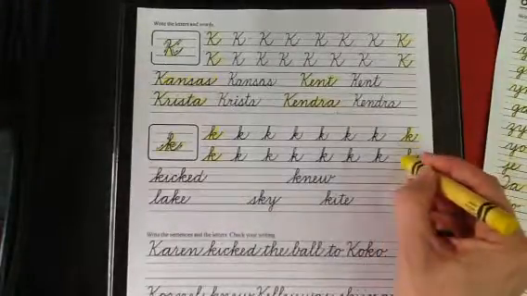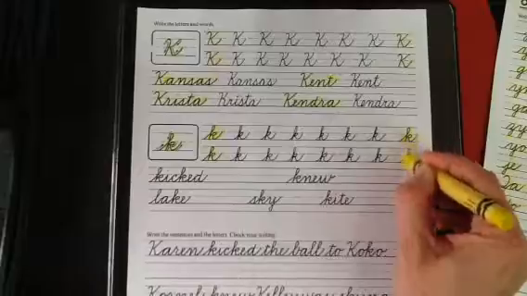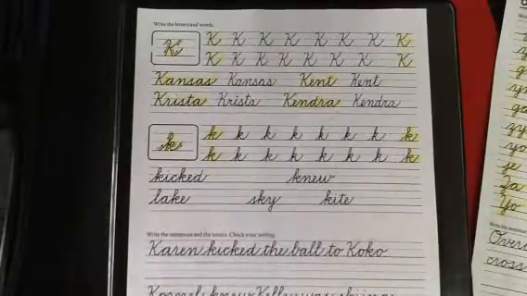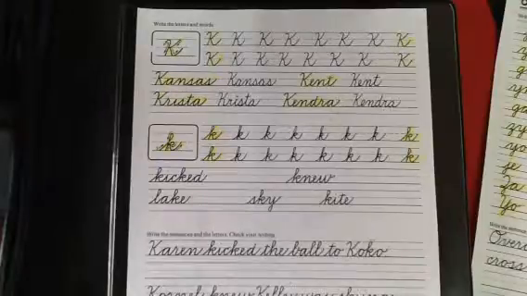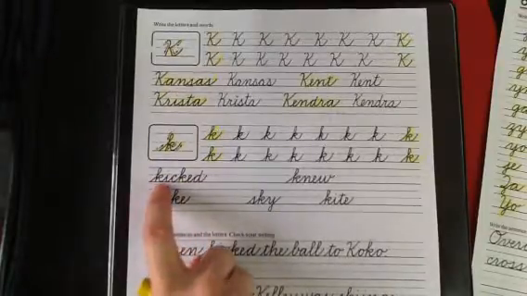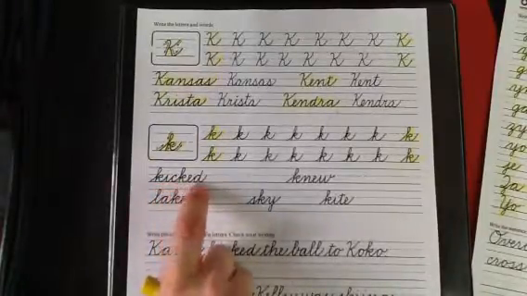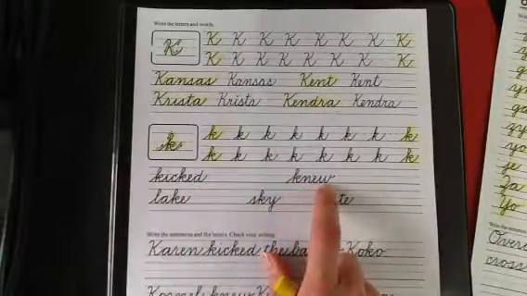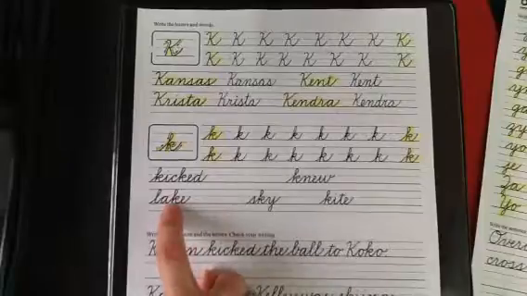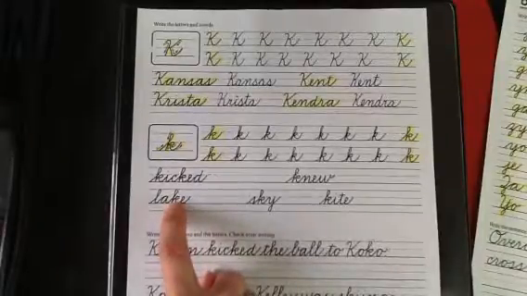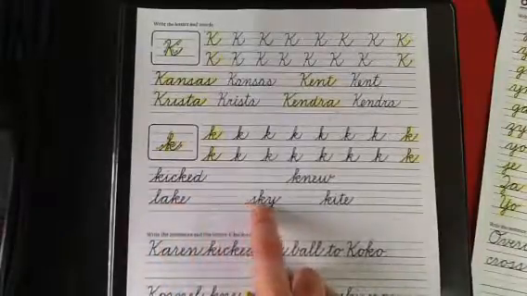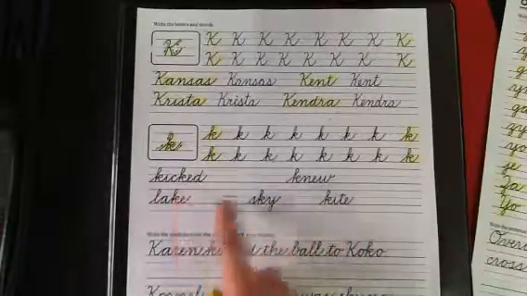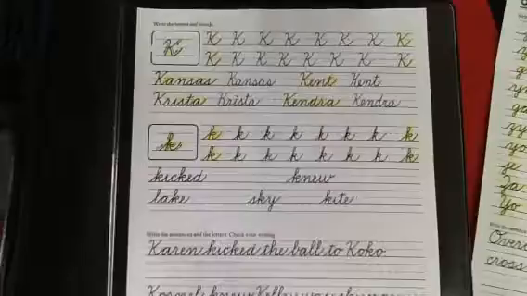Basic movements there, but again, being very careful with those, because it's that tiny loop there that a lot of kids will miss. Notice that you're going to use the lowercase k to create words like kicked, knew, like I knew how to read this word. Lake has the K towards the back middle. Sky and kite. We actually have some extra words here. We normally just have 4, now we have 5.